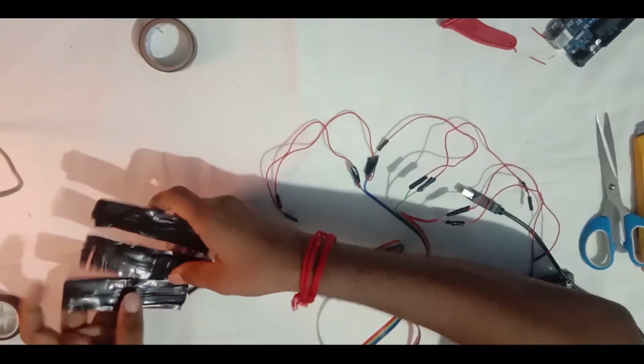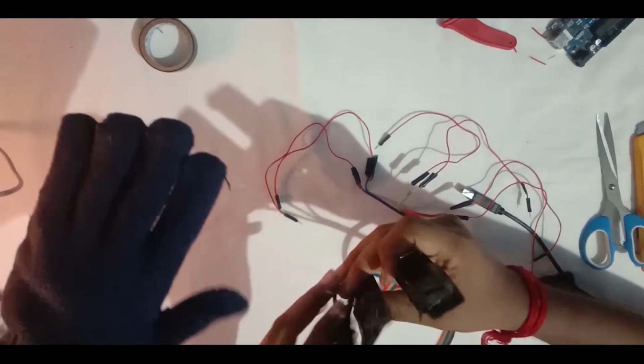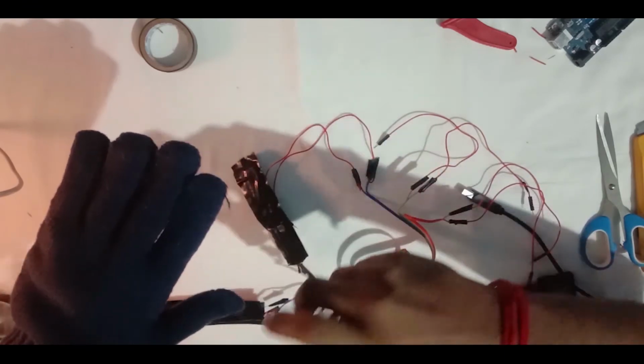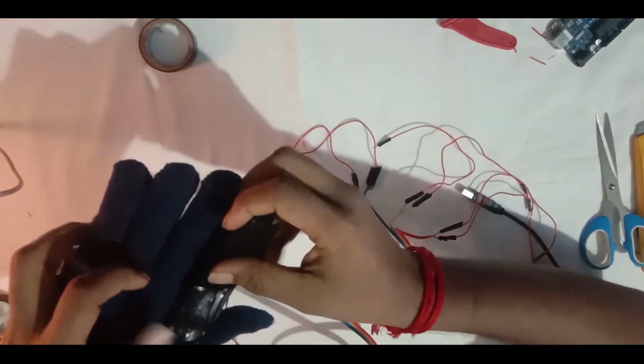Now take three flex sensors which are perfectly working and connect them to the gloves on three fingers: thumb, index and ring finger.